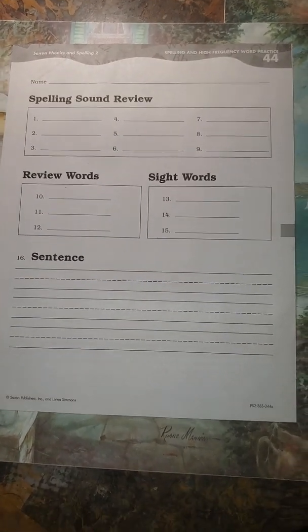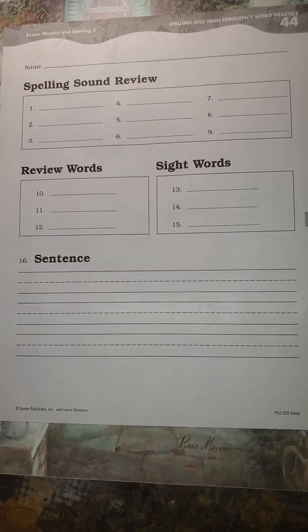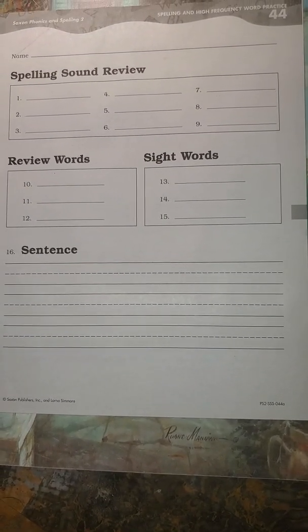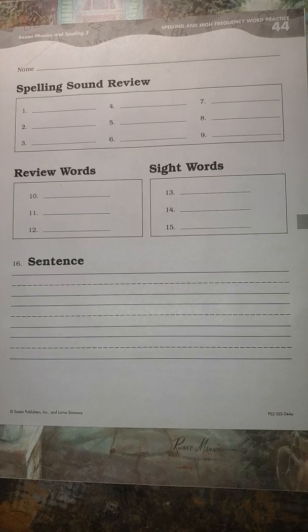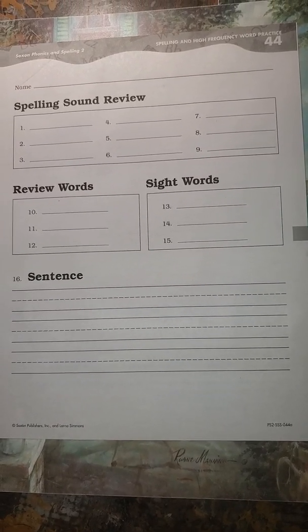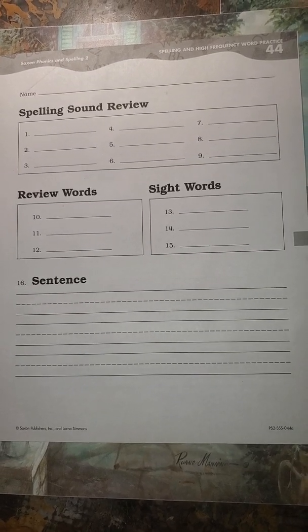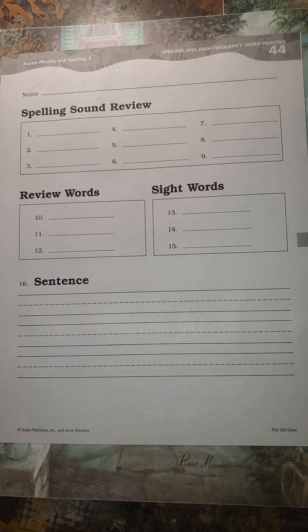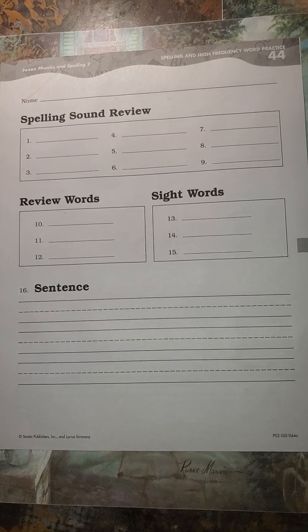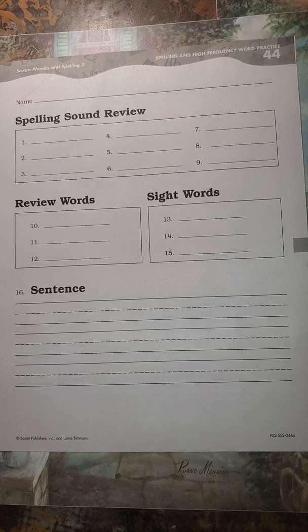Okay, with this one, before we continue, who can remember how we show a dialogue when we're writing? That's right. We use quotation marks. Who remembers what punctuation we put right before quotation marks? That's right, a comma.